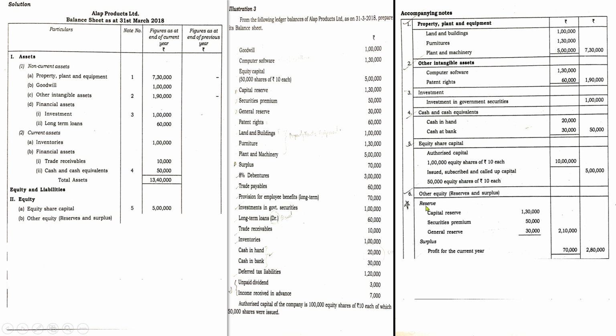Other equity, we will begin with reserves. In the reserves, you have to add any type of reserves that is given in the question, and also security premiums. If there is any premium given in the question, it has to be added. So in the question, there is capital reserve and general reserve and security premium. So add all these items. After that, another detail given is surplus. It is directly given, 70,000. Since there are no other items that have to be deducted, add all these together, you will get 2,80,000. So just show the amount 2,80,000 and show the working note number.